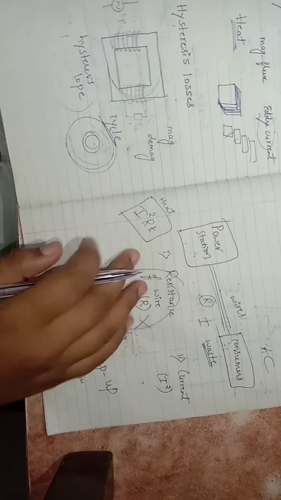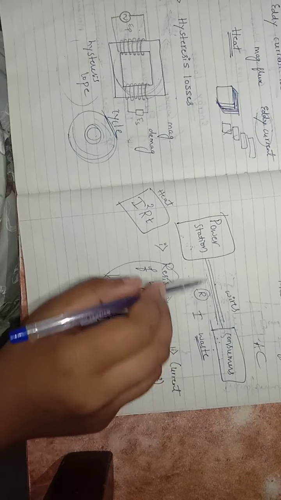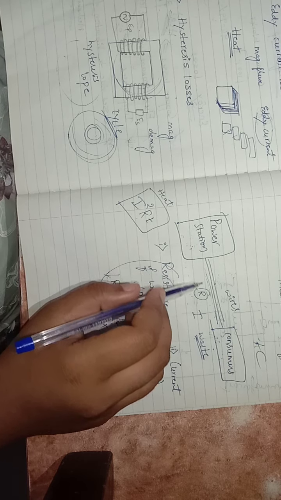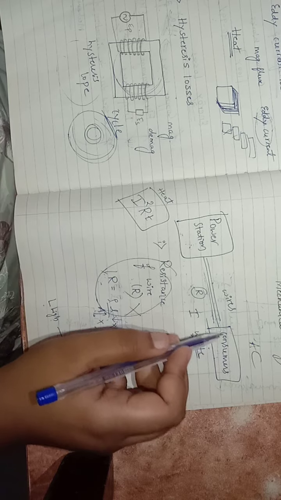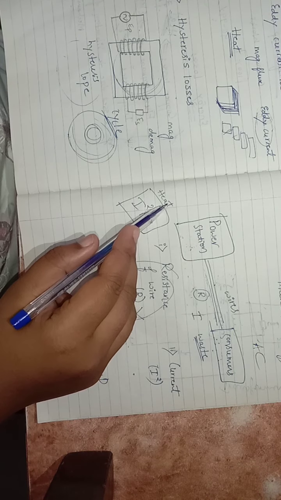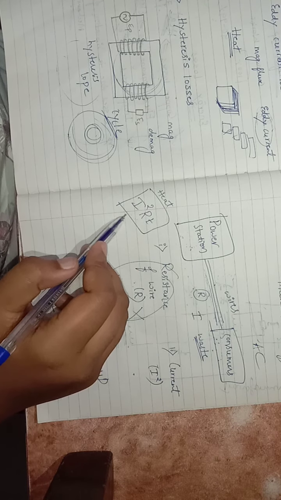Whatever problems came there: from the power station to the consumer, if you want to pass the current effectively without any losses, there we are getting a problem. We are getting the problem in the form of heat energy loss, that is I square RT.